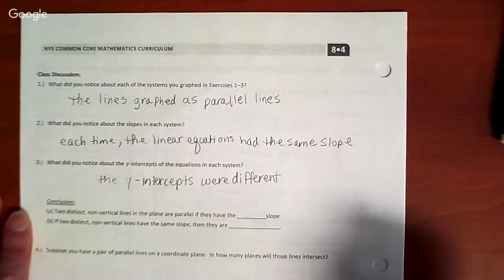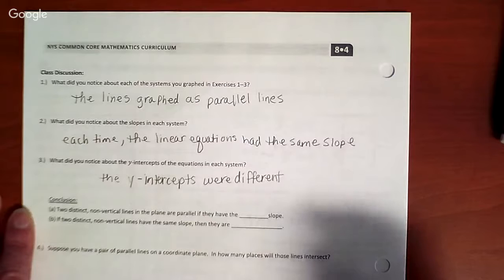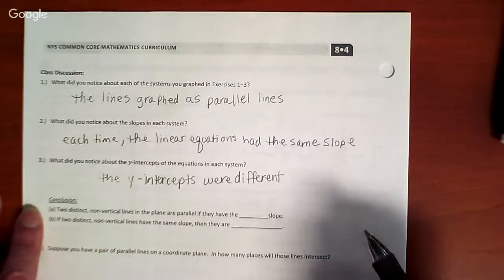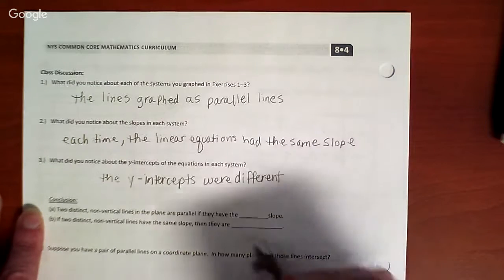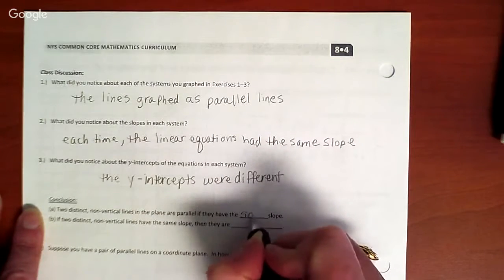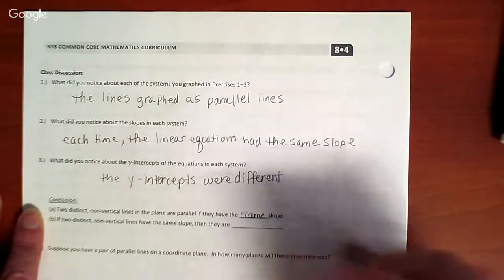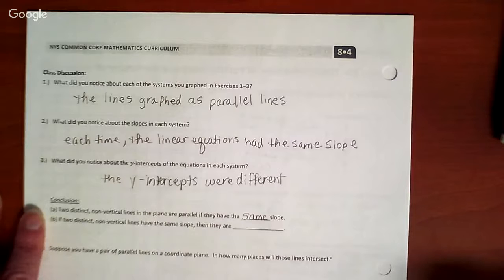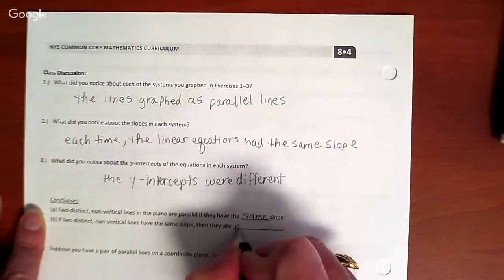Okay. So in conclusion, 2 distinct nonvertical lines in the plane are parallel if they have the same slope. If 2 distinct nonvertical lines have the same slope, then they are parallel.